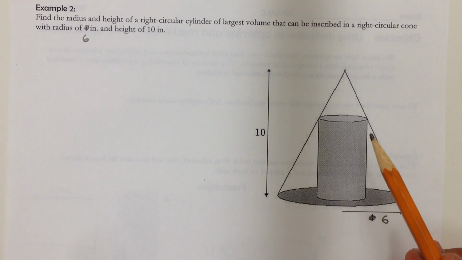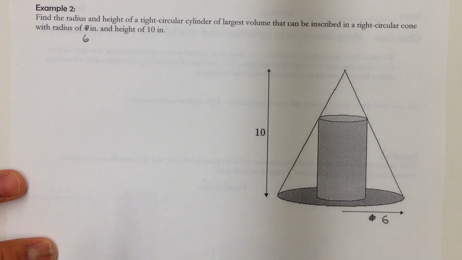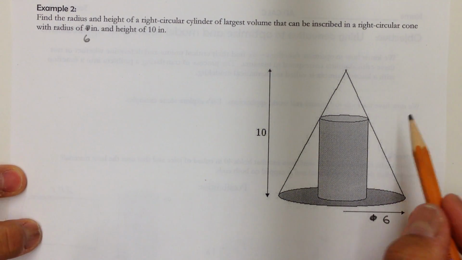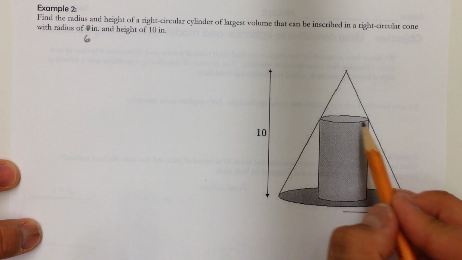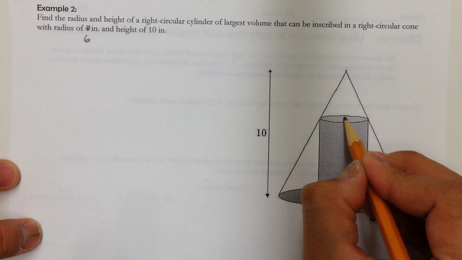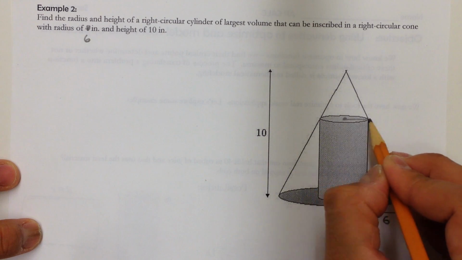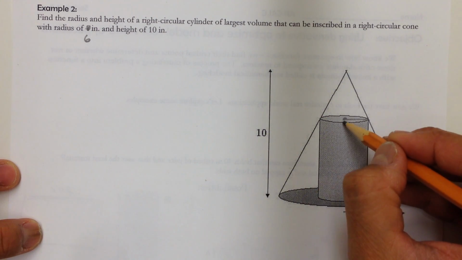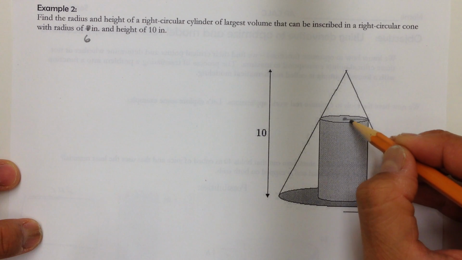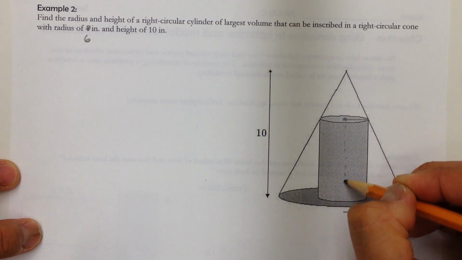Again, remember, you always start out with the formula that you want to maximize. In this case, we want to maximize the volume of this cylinder. So just so that we label this clearly, this is the radius of the cylinder, and this is the height of the cylinder. All right, so let's call that H.